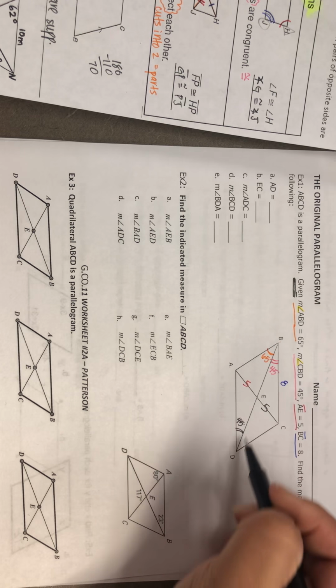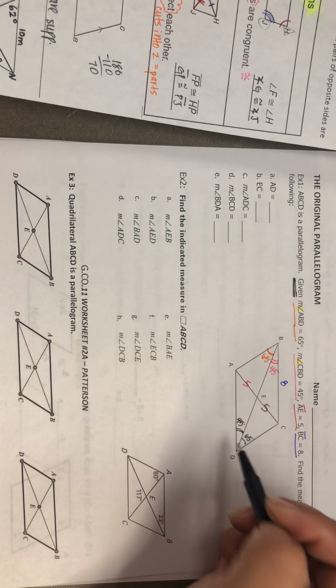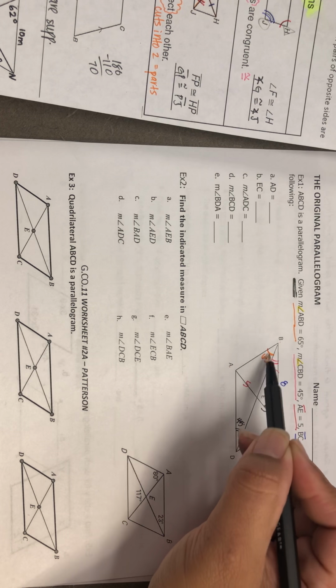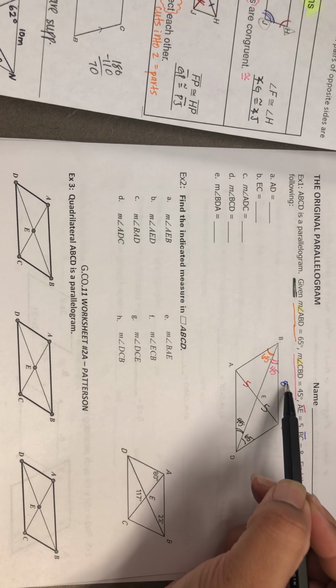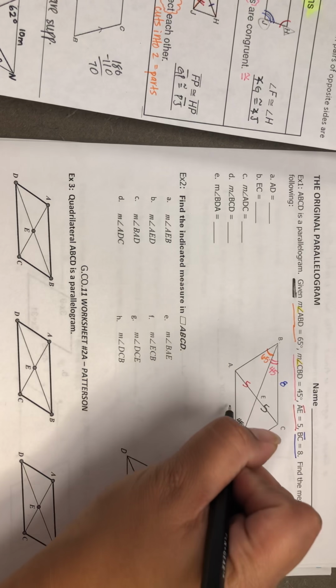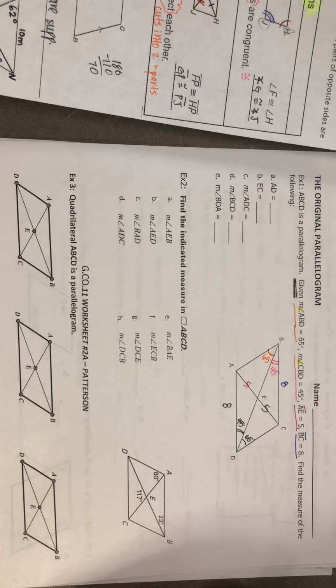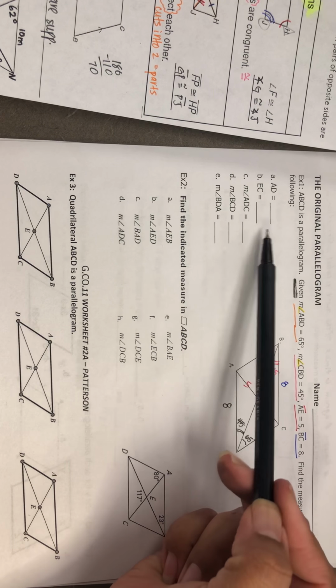And this angle here is 65 degrees. It's congruent, alternate interior to this angle here. Okay. Also, if this is 8, we know opposite sides of a parallelogram are congruent. So this is 8. And with this information, you're able to answer these questions.